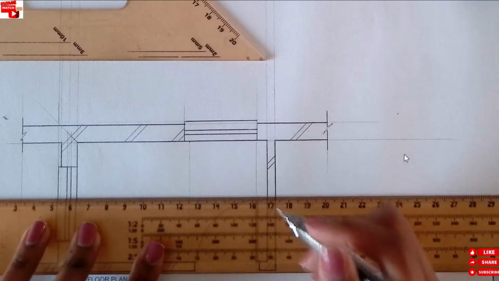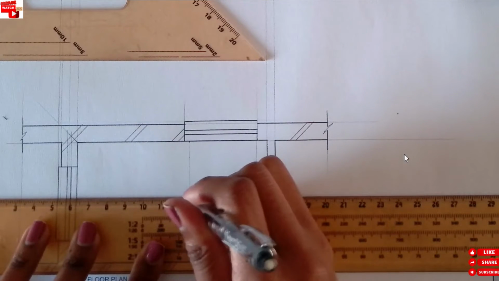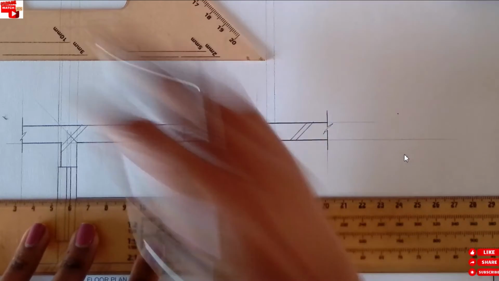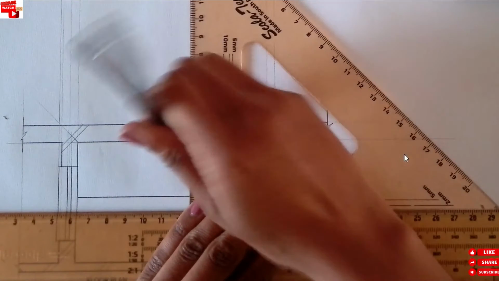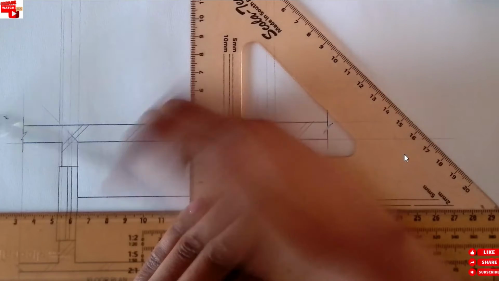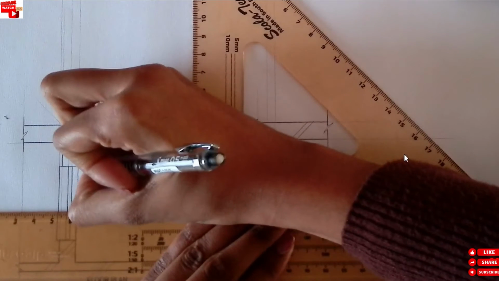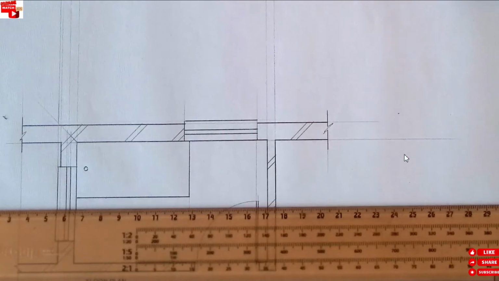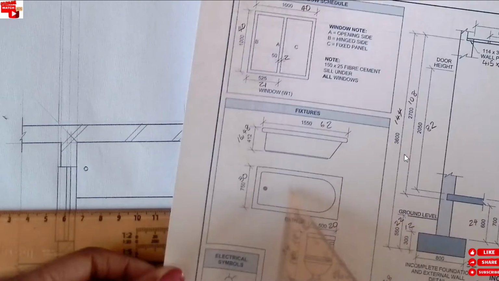Then outline. So whenever you draw your fixtures, you want to draw them as they are shown on the plan, not as they are shown on the actual drawing like this.